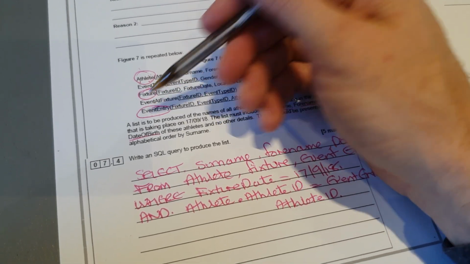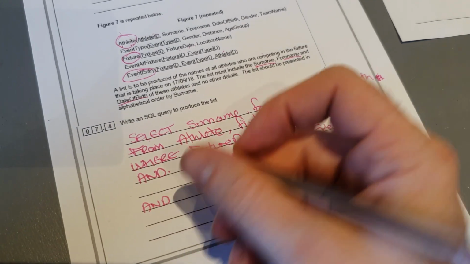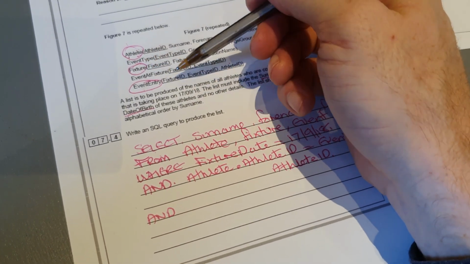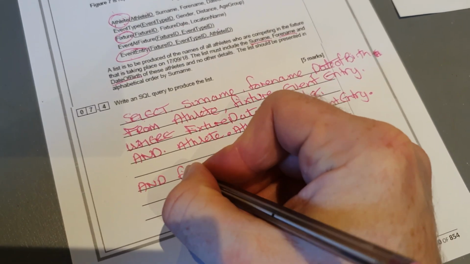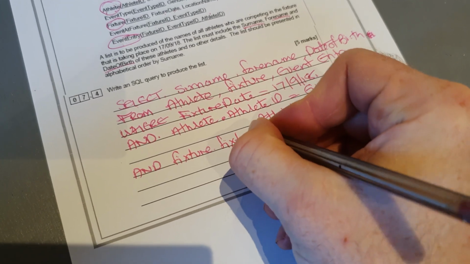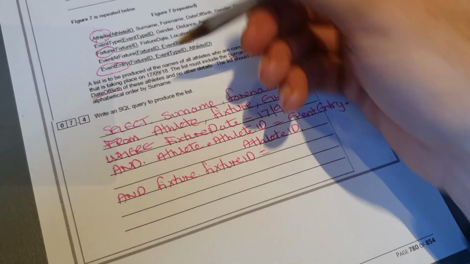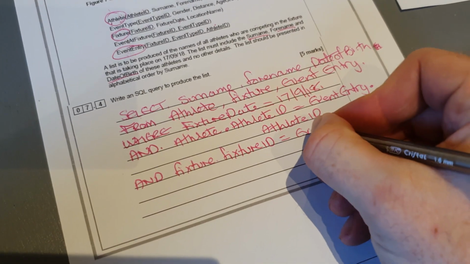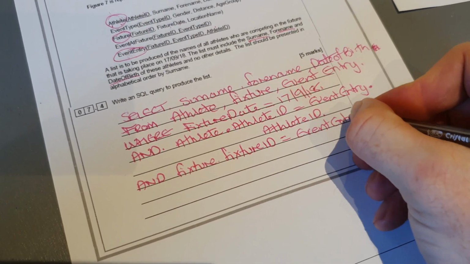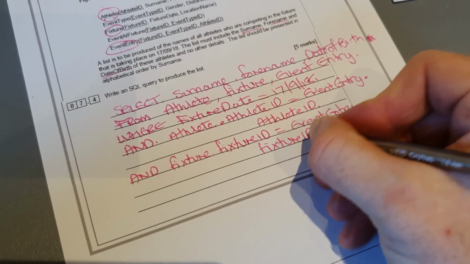We also have a link between these tables here as well. What's the link? Fixture and there. Yeah, that's cool. Fixture ID equals event entry dot fixture ID. Cool. Sorry, I messed that bit up again.